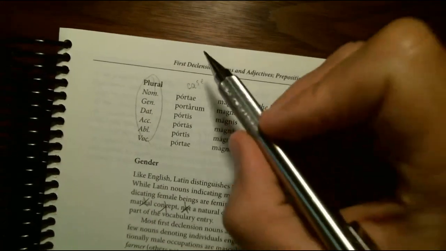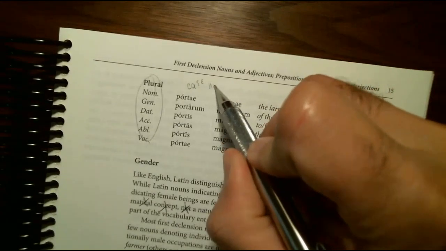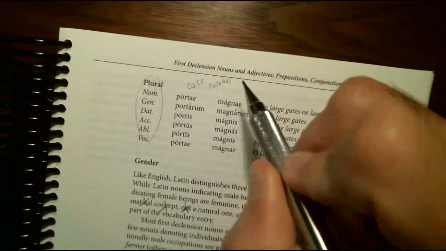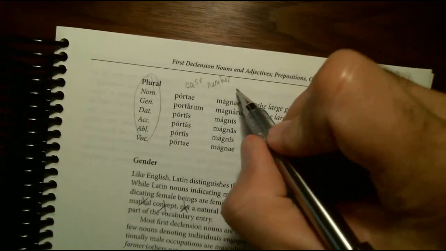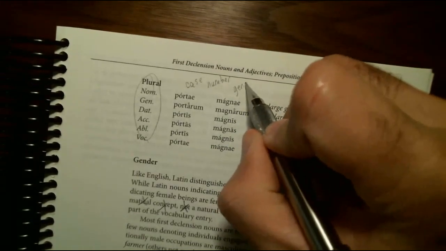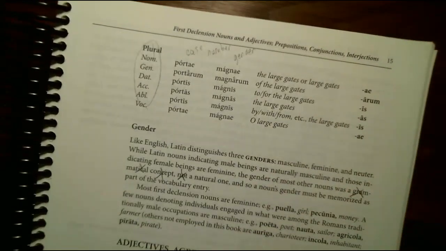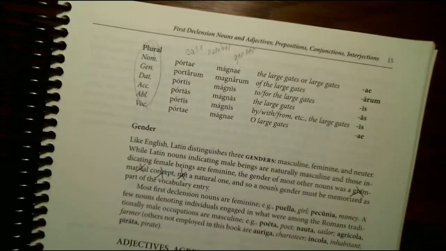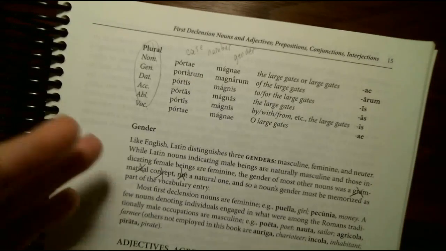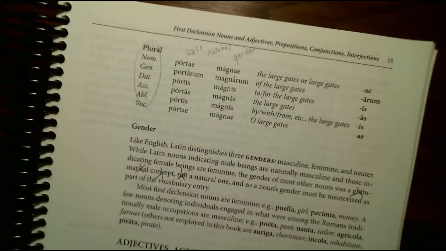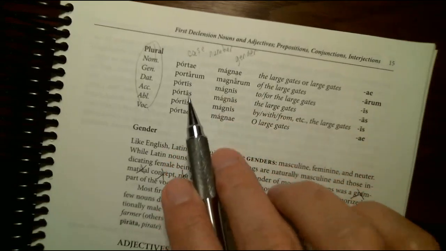Number, is it singular or plural? And then gender: is it masculine, feminine, or neuter? Those three have to match. The noun will always be the one gender it's in, in this case porta, feminine. So the adjective, in this case magna, is going to match that, or portae magnae. And the same principle applies for all these cases.